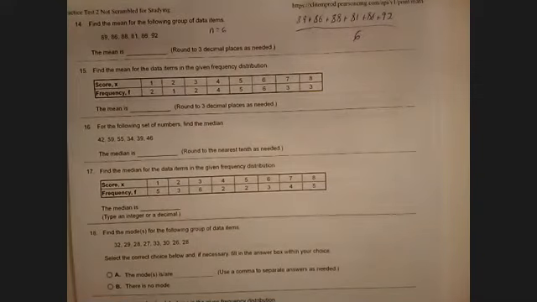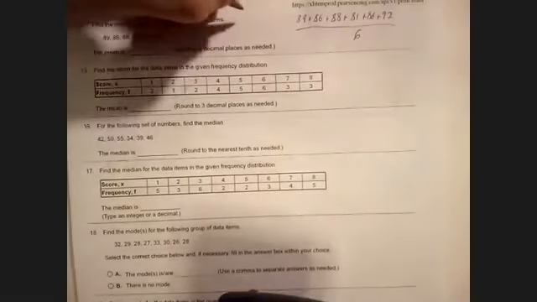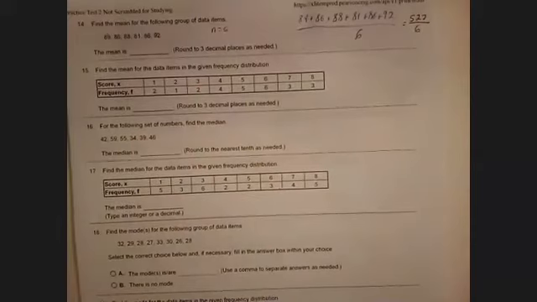Because anytime you got to add several things, it's safest to do it a couple of times. Okay. This is going to be 522 over 6. I'm going to do that top again. 89 plus 86 plus 88 plus 81 plus 86 plus 92. Okay, I get 87.